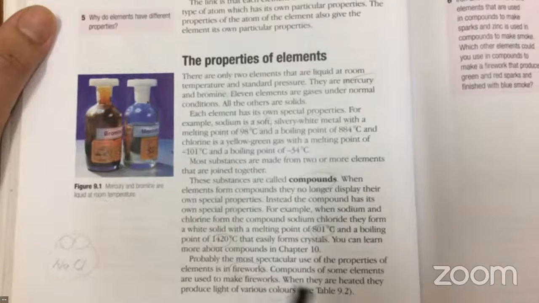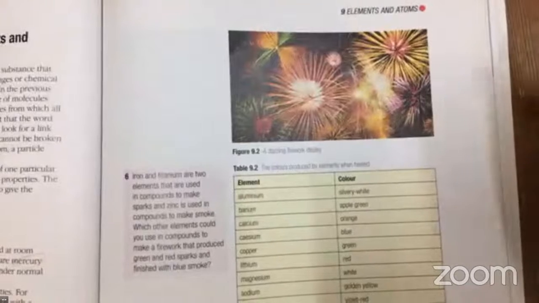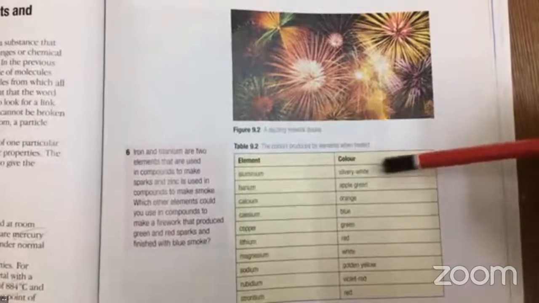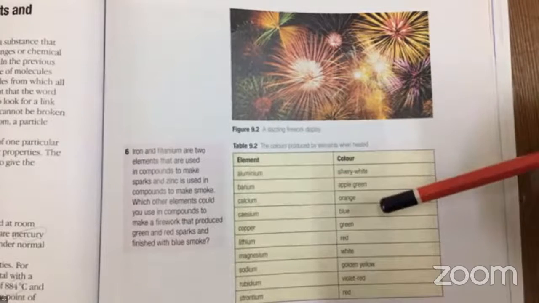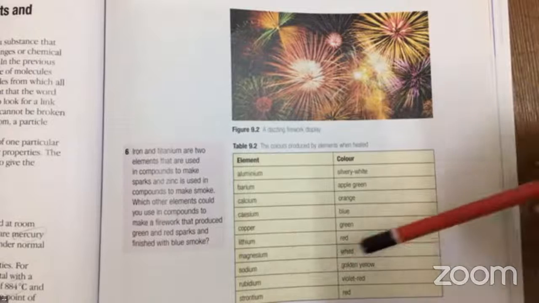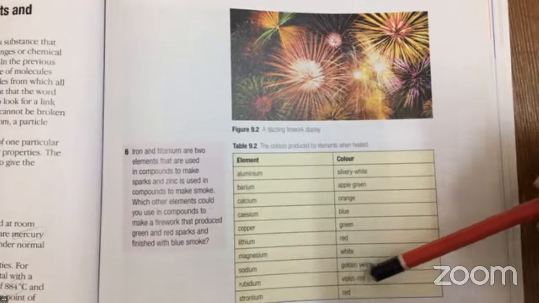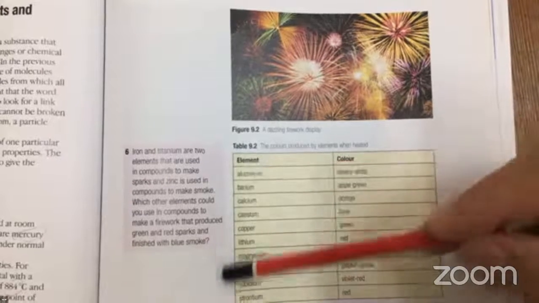Probably the most striking use of the properties of elements is in fireworks. Compounds of some elements are used to make fireworks. When they are heated, they produce light of various colors. This is a dazzling firework display. If you want to get silvery white, aluminium will do a great job. Barium will give you apple green, calcium orange, calcium is blue, copper green, lithium red, magnesium white, sodium golden yellow, rubidium violet red, and strontium red. Sometimes you can see that all these names are displayed as their symbols.